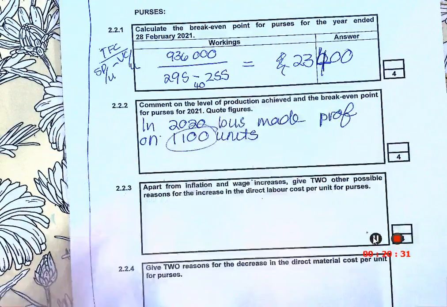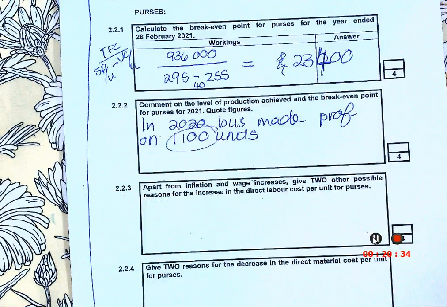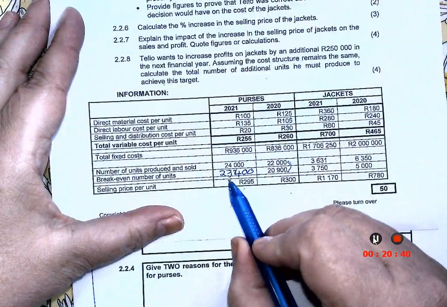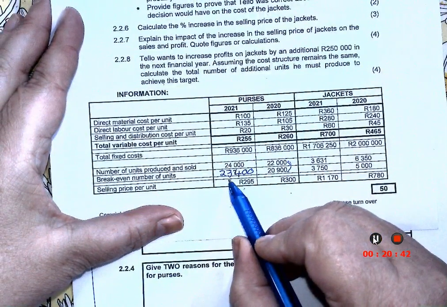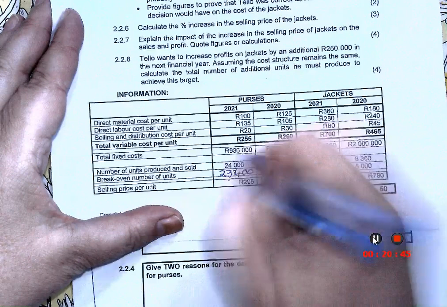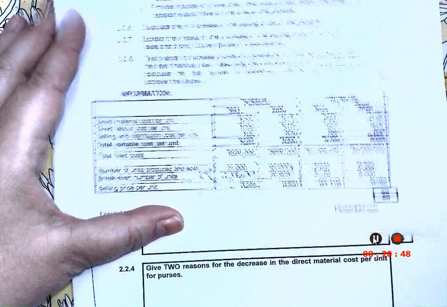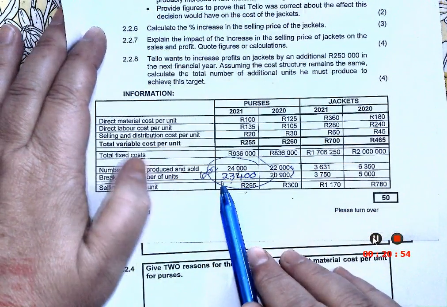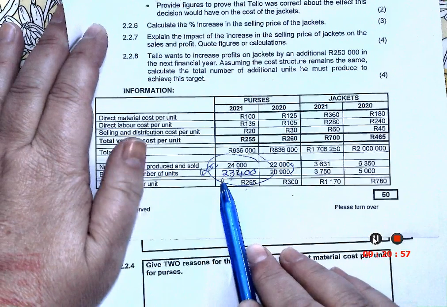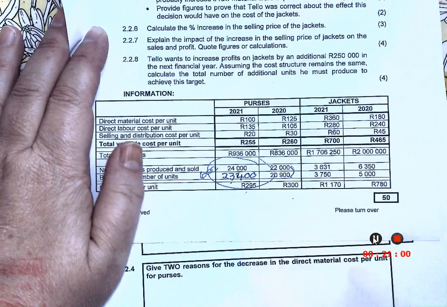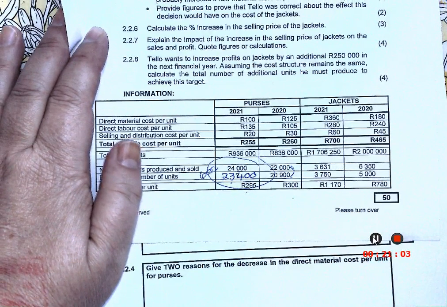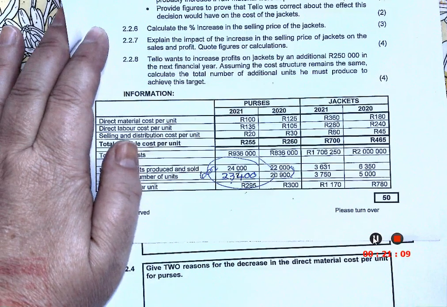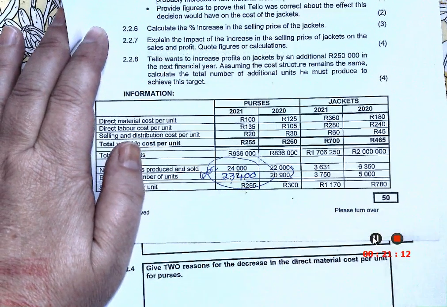To get the 1,100, you compared the production and the break even. Okay. Now let's look at 21. I'm still making a profit, but it's less. Can you see that? The profit is now on 600 units. Can you see that? Because your break even is 23,400. What does that mean in English? It means once I produce 23,400 units, I break even, meaning I don't make a profit and I don't make a loss. Everything I produce more than that is a profit. So the profit would be on 600 units.